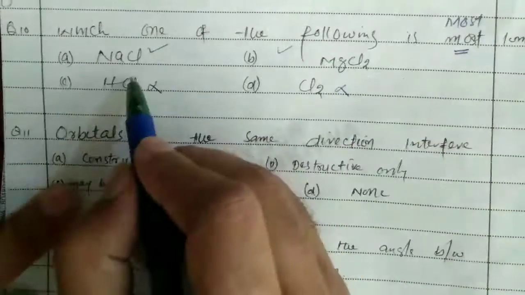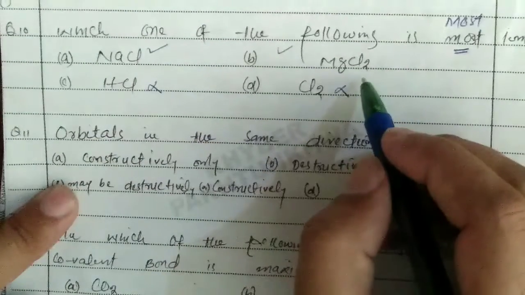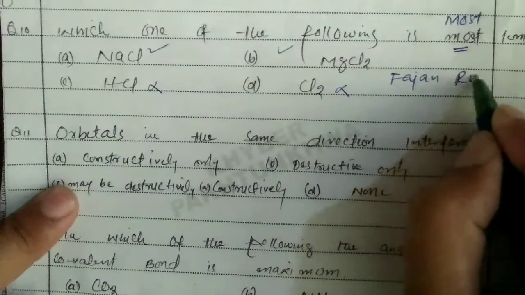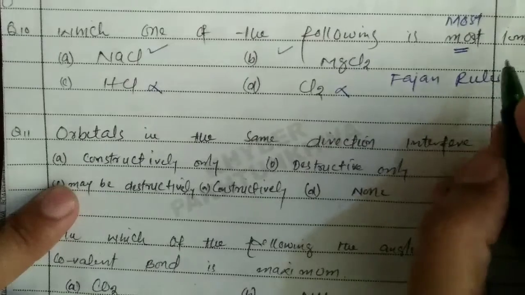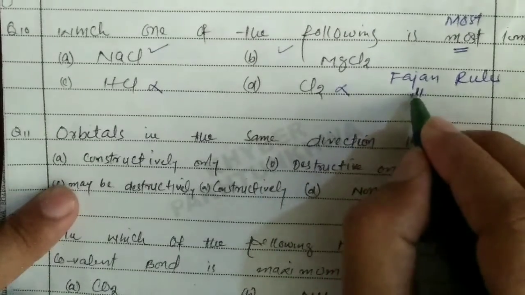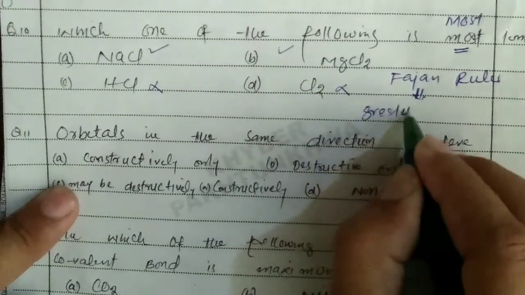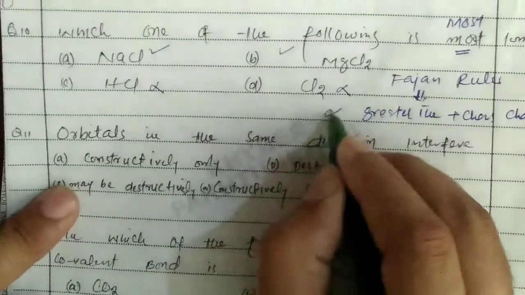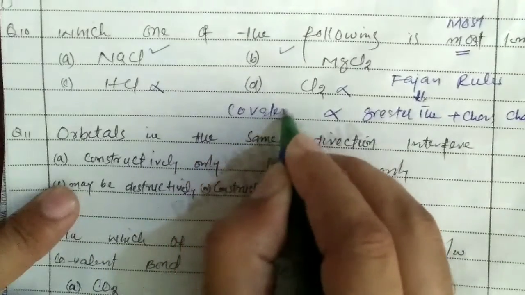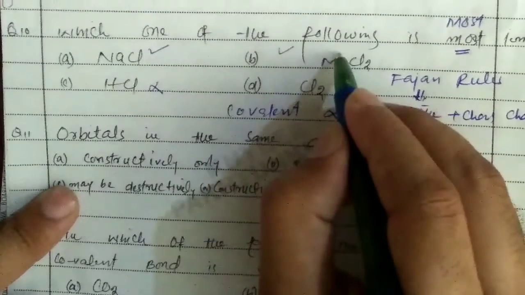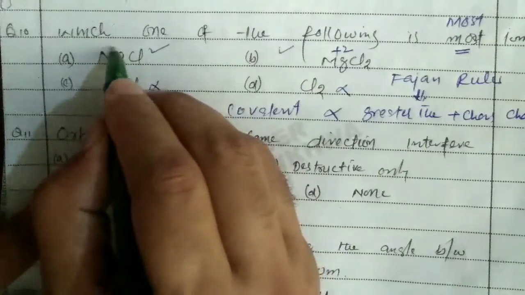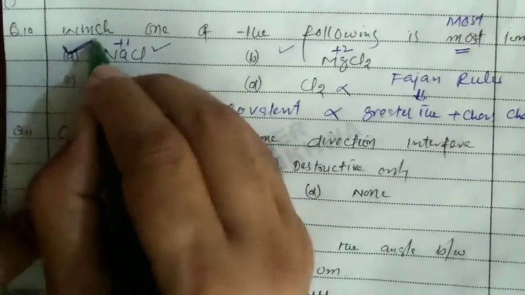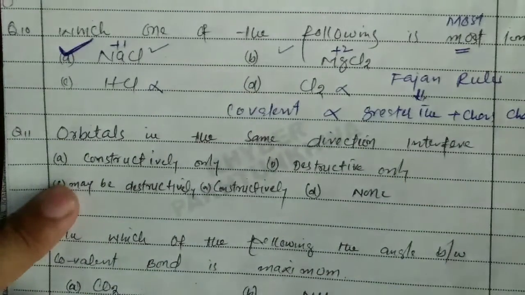Now consider NaCl is ionic, MgCl2 is ionic, and according to Fajan's rule, you know, the greater the positive charge, the more will be the covalent character, meaning less will be the ionic character. So here the positive charge is +2, while here the positive charge is +1. So this one is more covalent than this one, meaning this one is more ionic. So the correct option, MCQs number 10, is A.